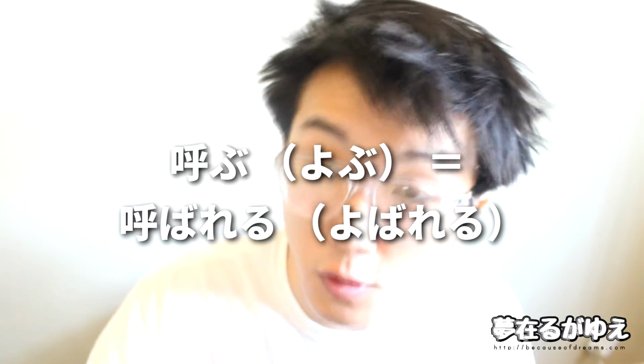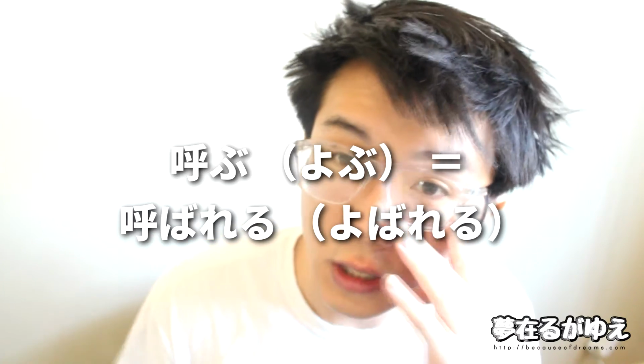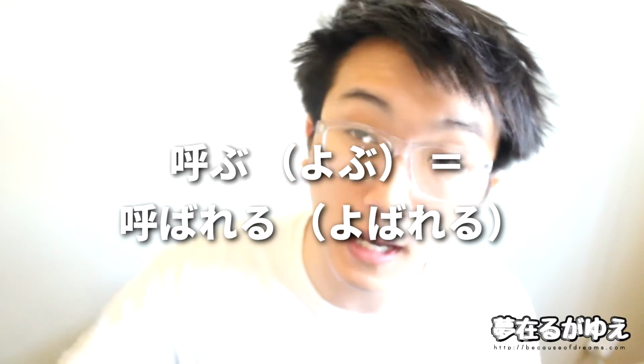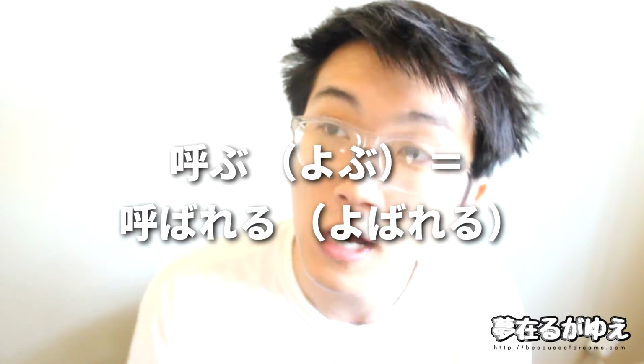Relatively difficult subset of the passive form. For our next u verb that doesn't exactly end in the vowel character u, we have the verb yobu. And yobu means to call, basically, and here we see that the last character is the character bu, which isn't exactly the vowel character u, and it's different from the ku that we did in the previous example. So how do we do this?